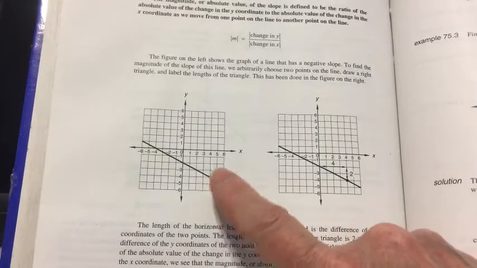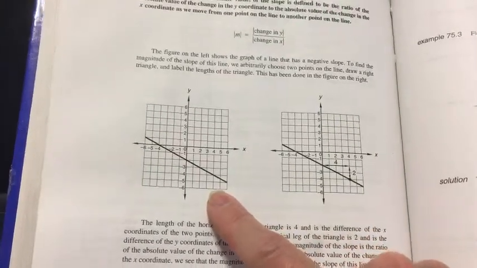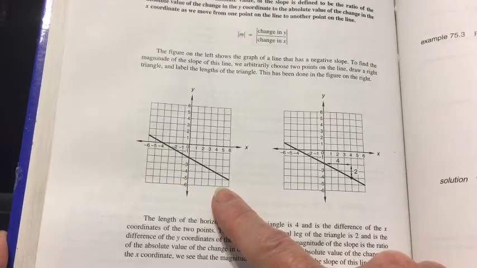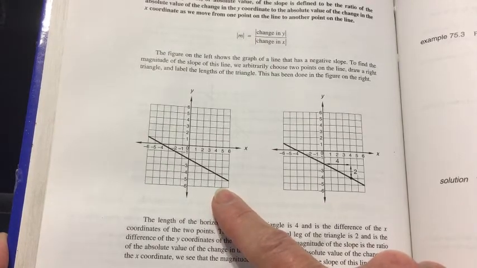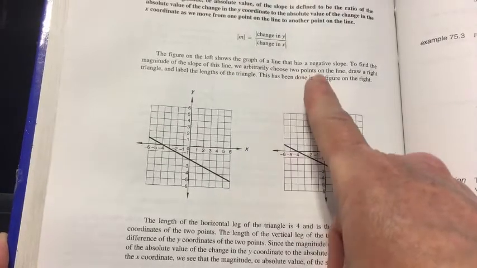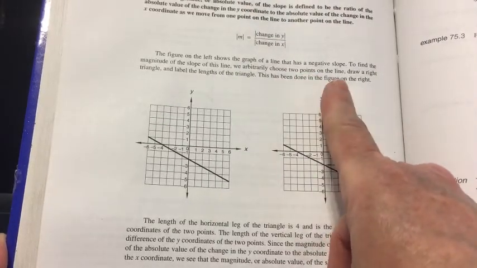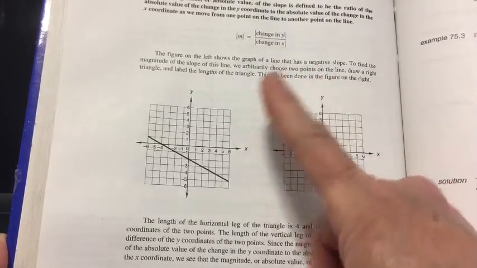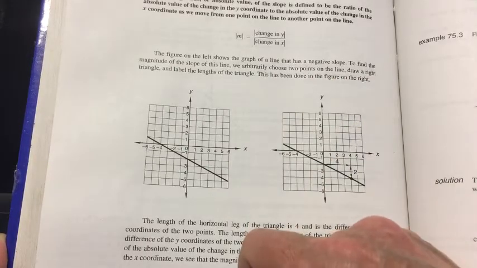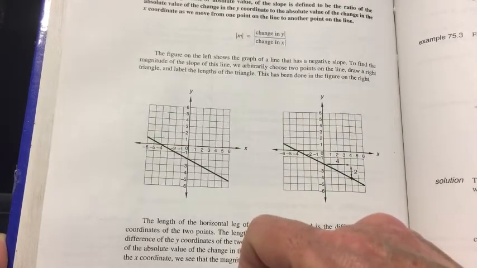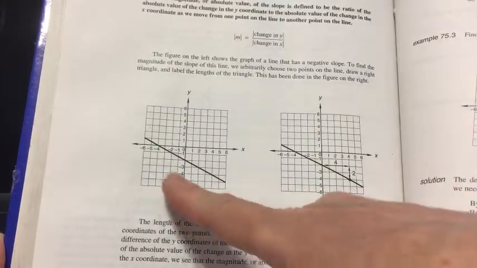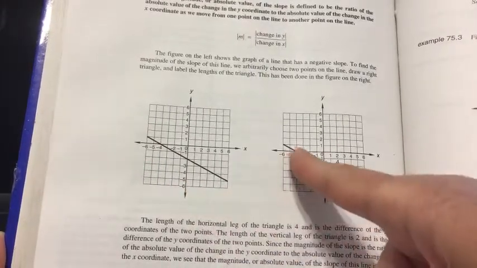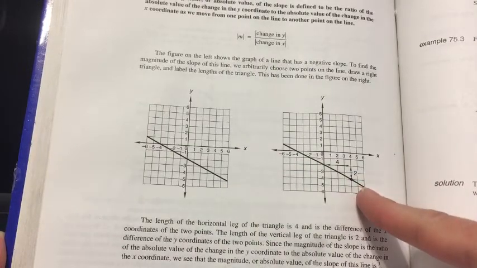Okay, so it says the figure on the left shows the graph of a line that has a negative slope. To find the magnitude of the slope of this line, we will arbitrarily choose 2 points on the line, draw a right triangle, and label the lengths of the triangle. This has been done in the figure on the right. So here is the line, but we're going to look at the line that they have chosen here.